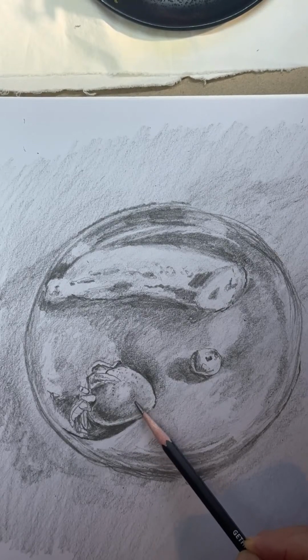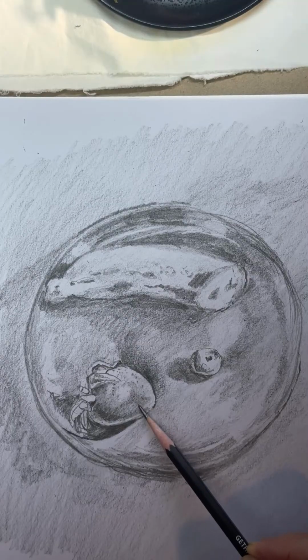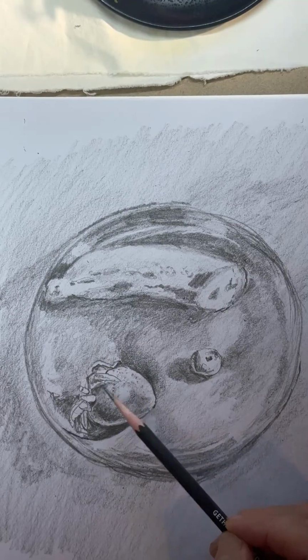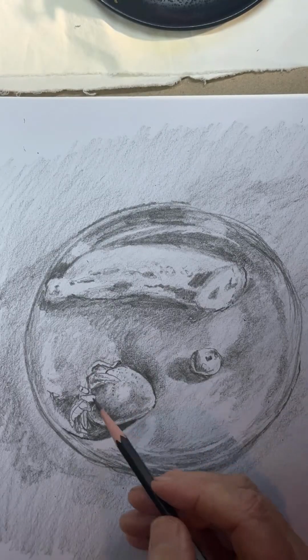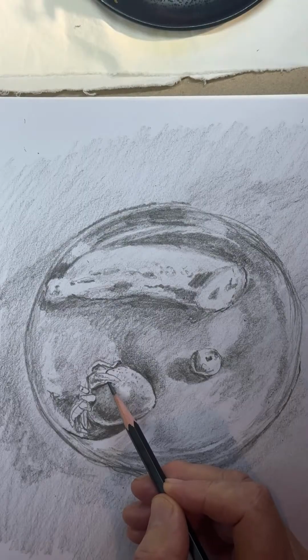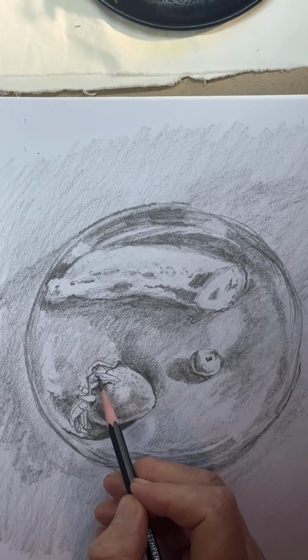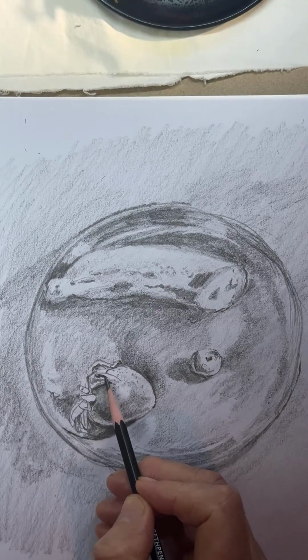So this is developing contrast. That's starting to look like it's coming forward. So I'm going to go here, make this dark. This is the shadow of that one leaf. Then there's another kind of profound shadow right here.